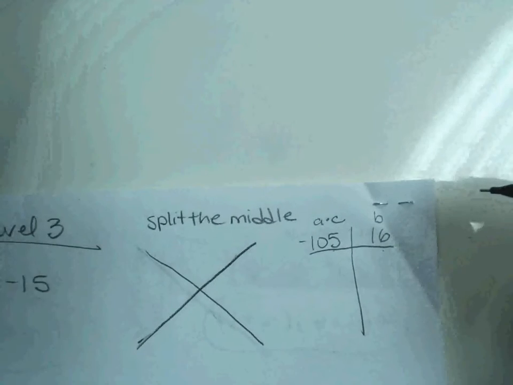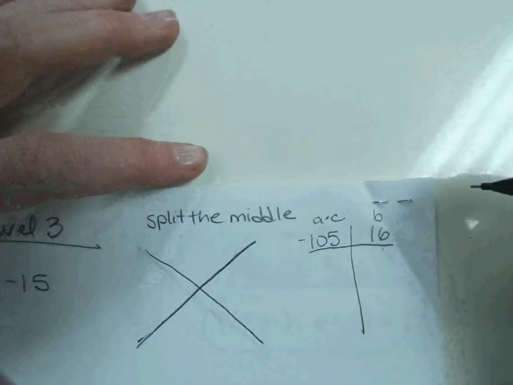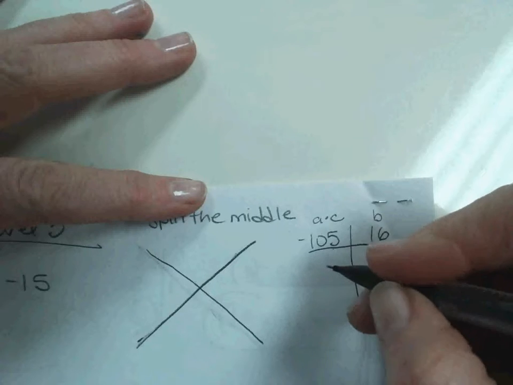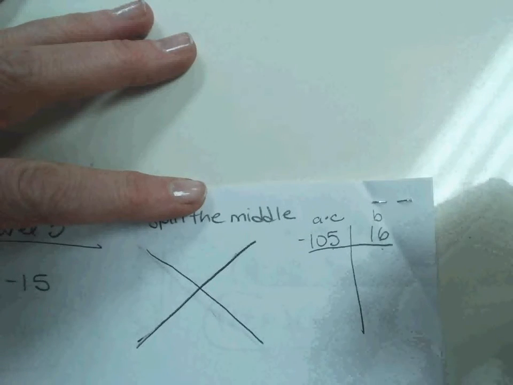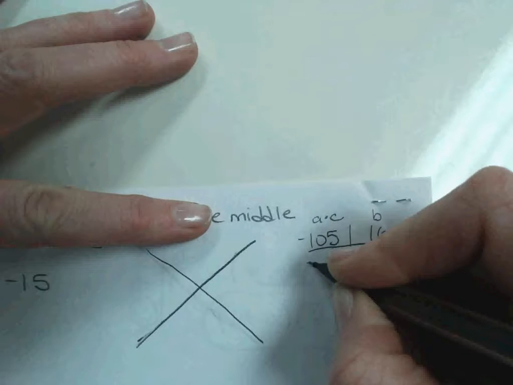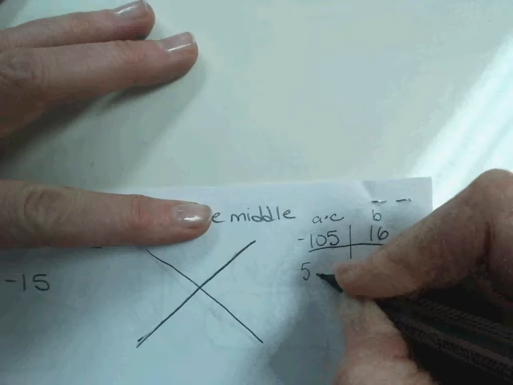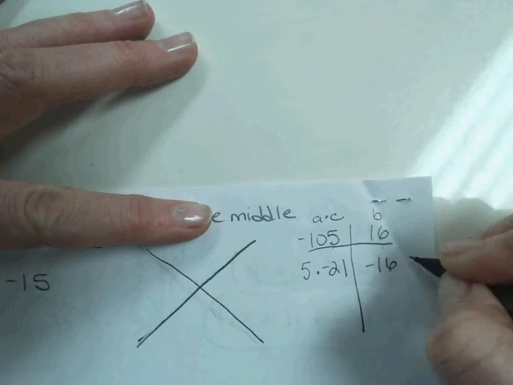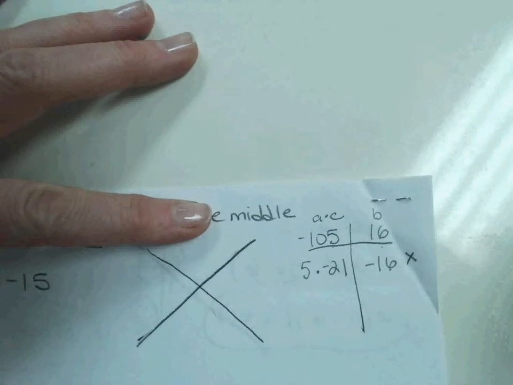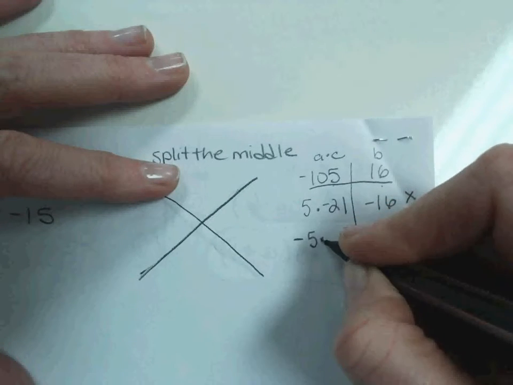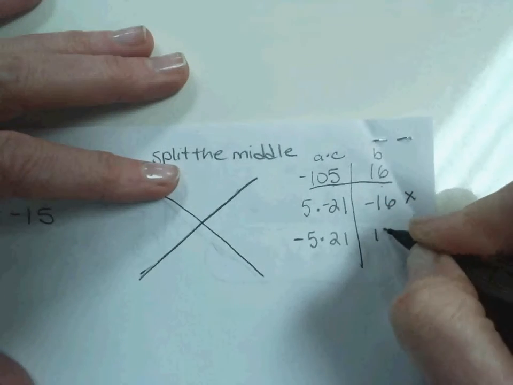What comes to mind when you look at 105 that you know is a factor? 5. So I would try dividing by 5. Negative 21. So 5 times negative 21, and that adds up to negative 16, which is so close. We just need to switch. Maybe negative 5 and 21. Yes. So there it is.